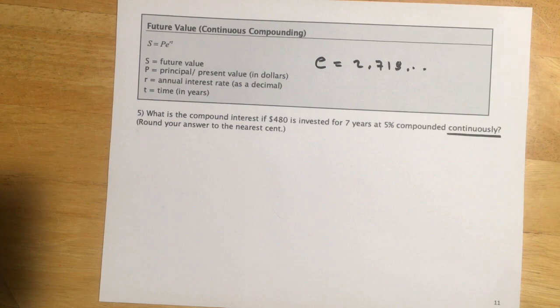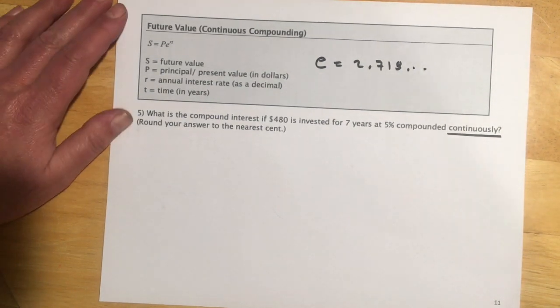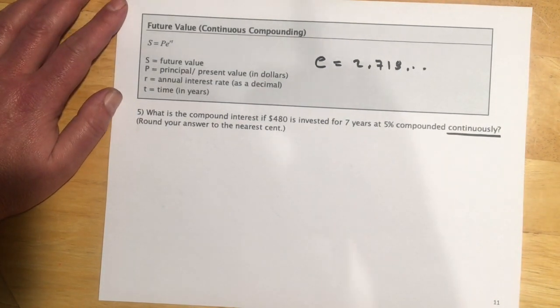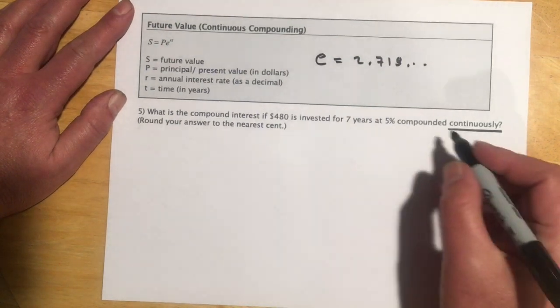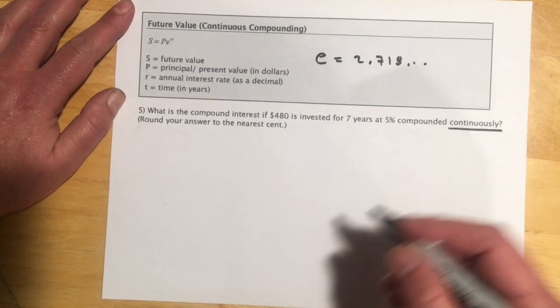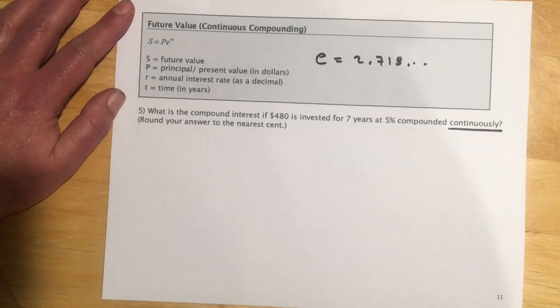Okay, so this next set of problems is still future value, but this time it's going to be continuous compounding instead of periodic compounding. So look for the word continuous in the directions rather than quarterly or monthly or some other sort of compounding period being indicated.